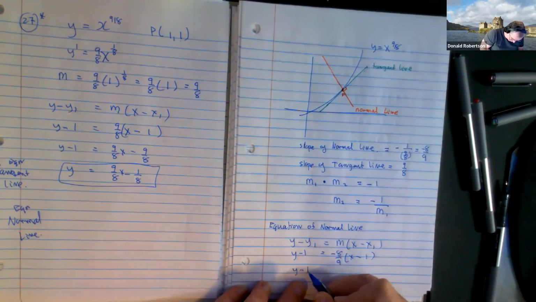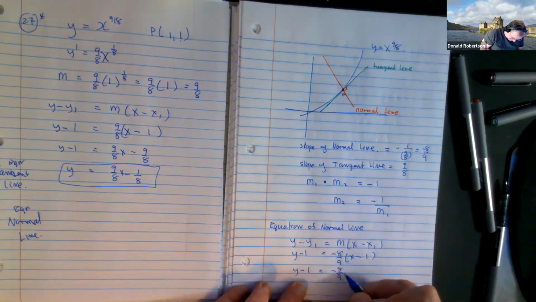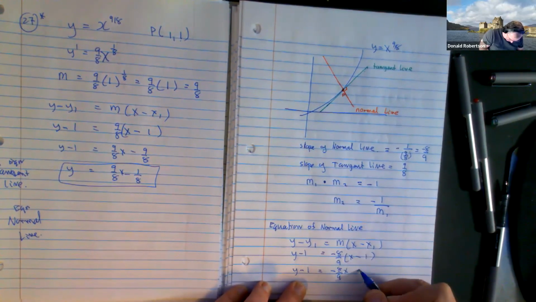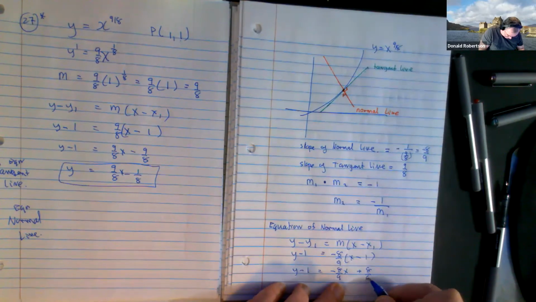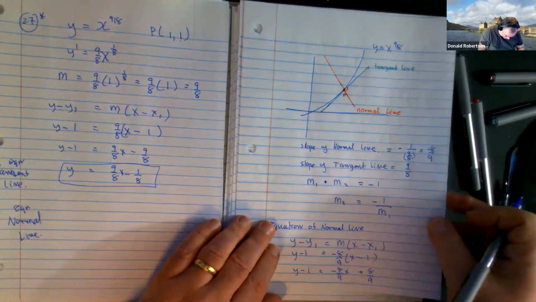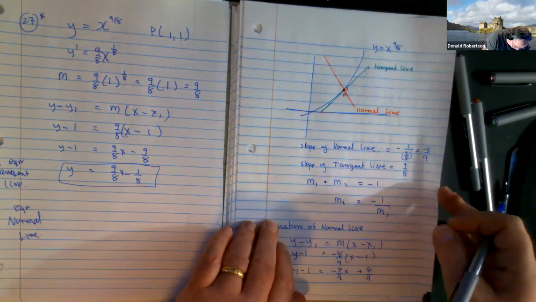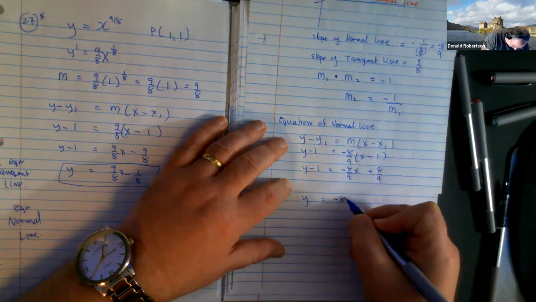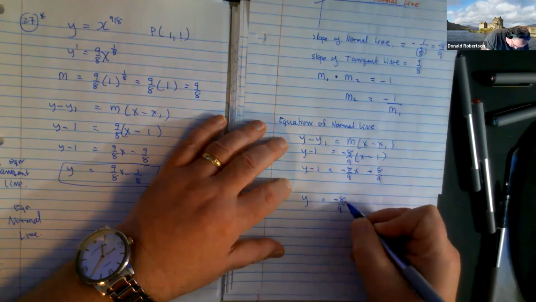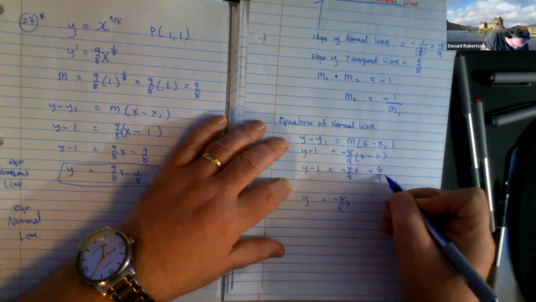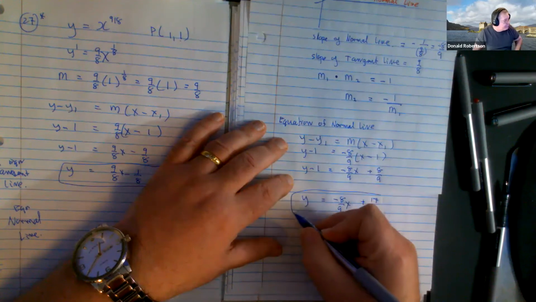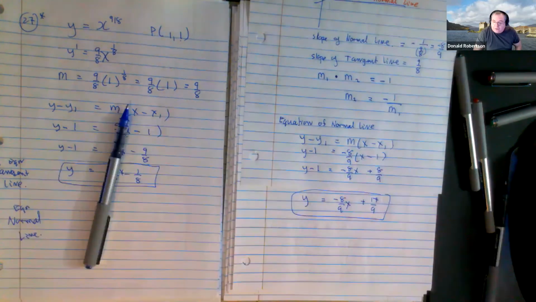And distribute. That times that gets you +8/9. If you add 1 to both sides, you are going to get -8/9 x, add another 9/9 to 8/9 to get 17/9. So far, so good?